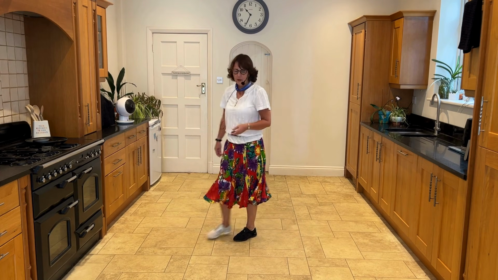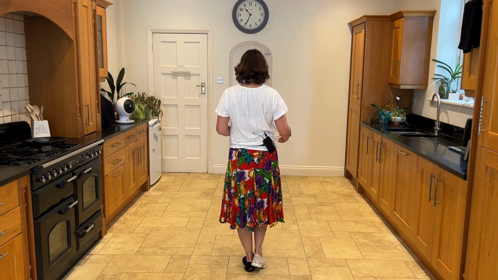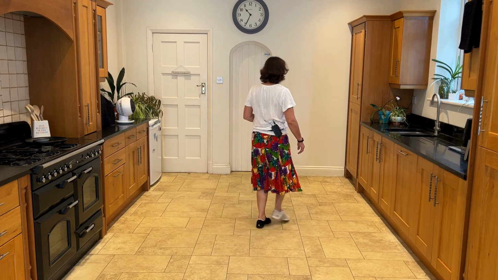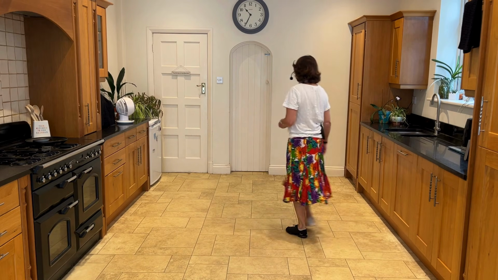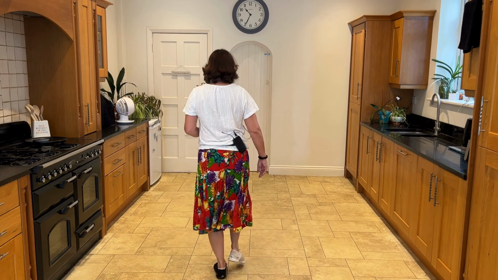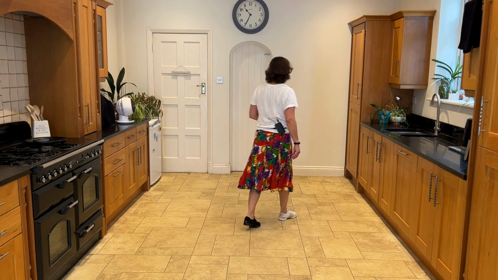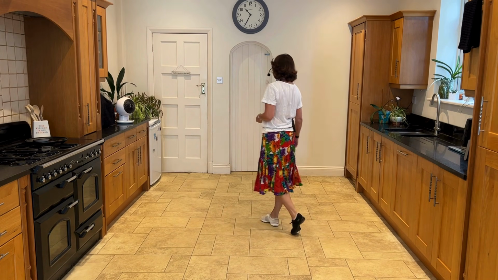So recapping for you. Leading with your step touch with your right. Ready, and step, touch, 8th shuffle. Cross 8th back, behind 8th forward. And with the counts. Ready, and 1 and 2 and 3 and 4, 5 and 6, 7 and 8.